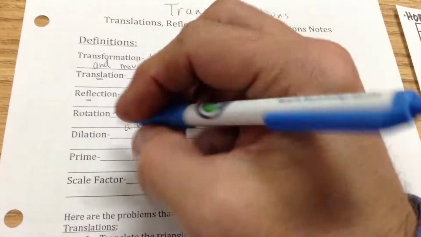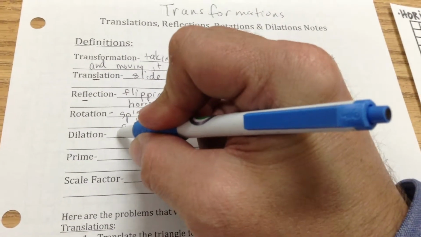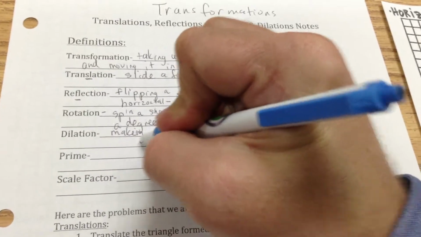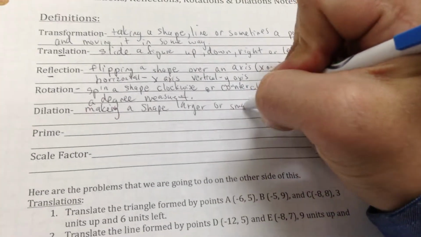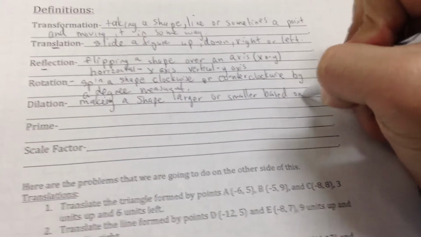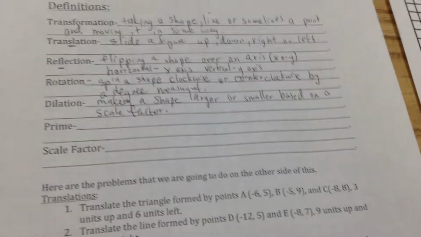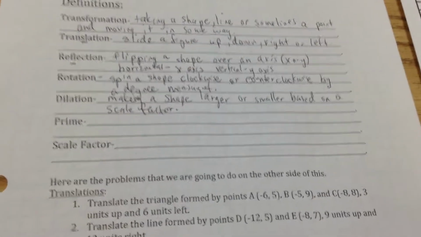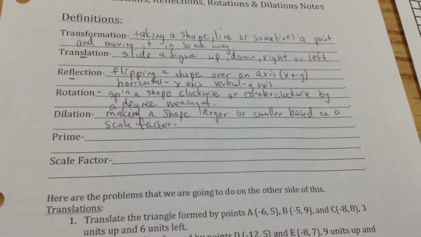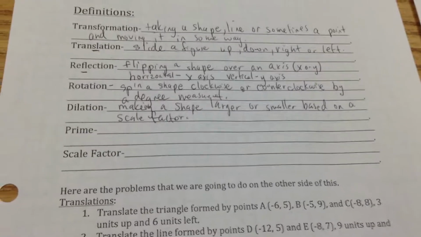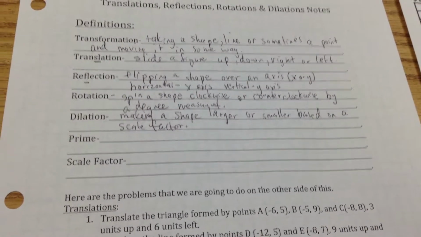The next one, dilation. Dilation, if you think about your eyes, when they dilate, the pupil either gets bigger or smaller. So that's when we take a shape and we make it, so making a shape larger or smaller based on a scale factor. So if they said the scale factor is 2, well then you're going to make every line twice as long as it was before. Or if they said we're going to use a scale factor of 1/2, well then every side of that shape is going to be half the size of the old one. And we're going to move it around the coordinate plane.